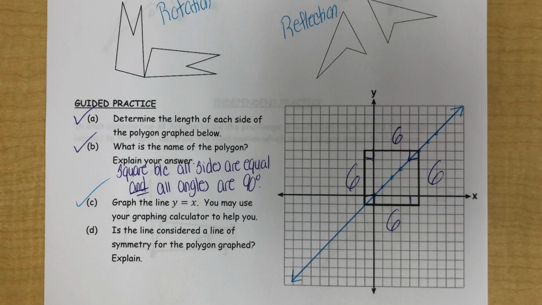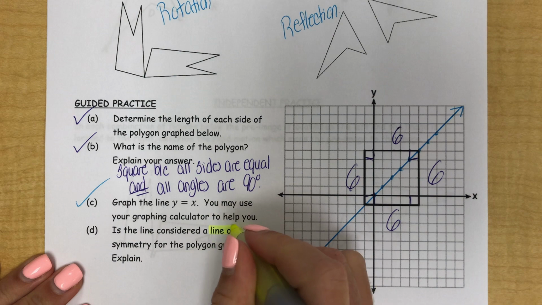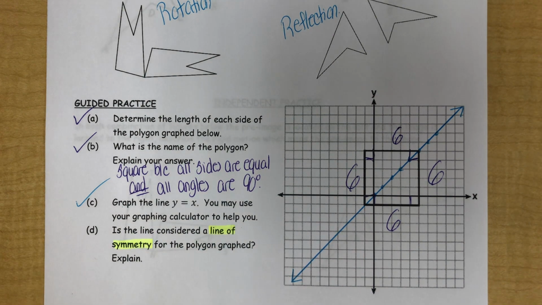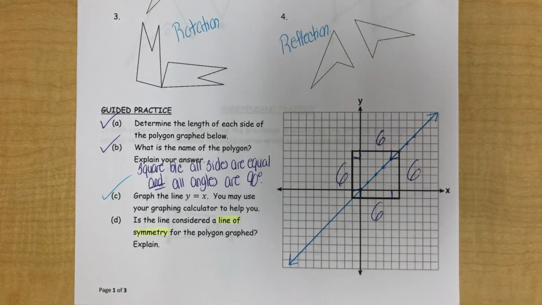And then part D, it says, is the line considered a line of symmetry for the polygon graphed? I'm just going to highlight that quickly because that's a key word that I should be thinking of, a line of symmetry. If something is symmetric, think of your face. If I were to cut my face in half, and I don't mean literally, but if I were to take a ruler or something and run it down the middle of my face, I'm going to see the exact same thing on both sides.